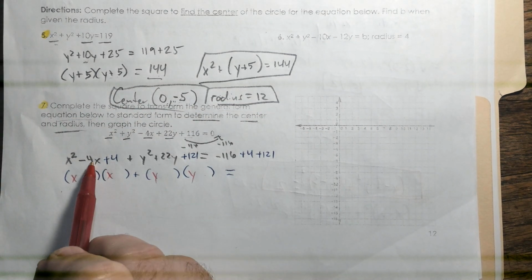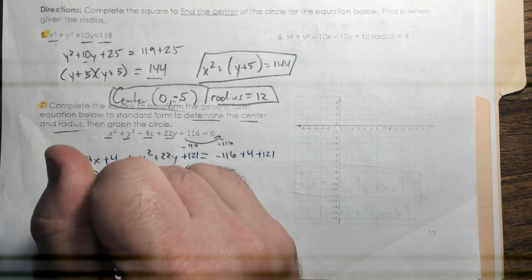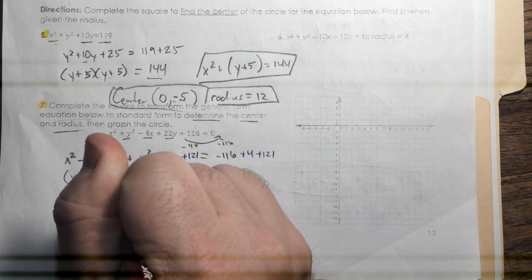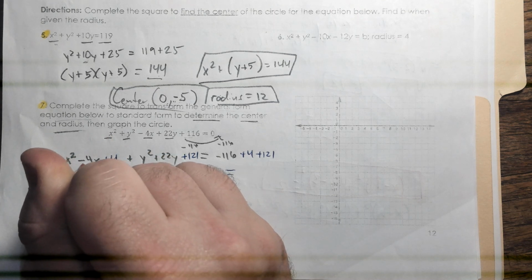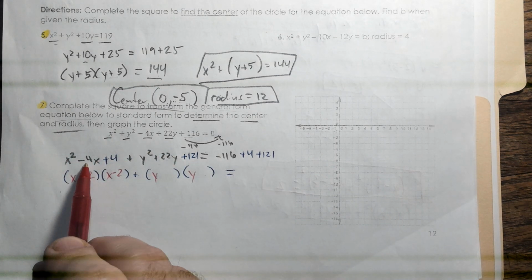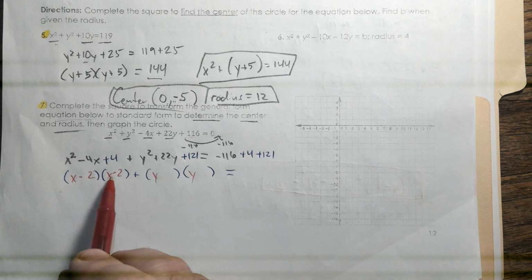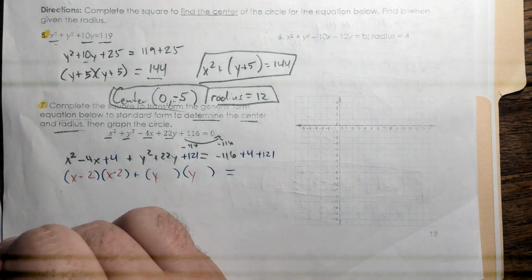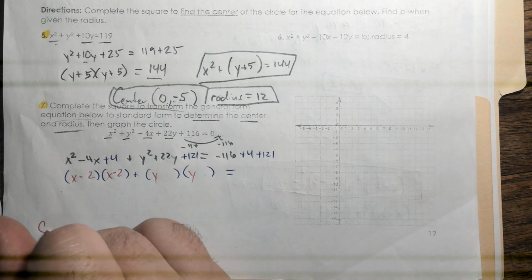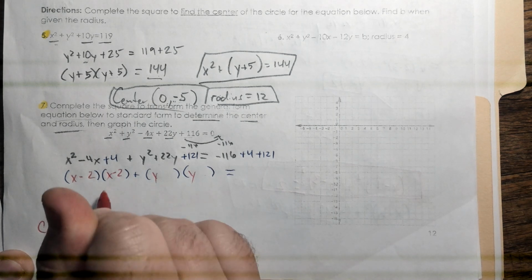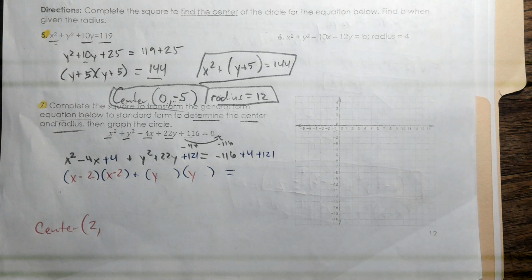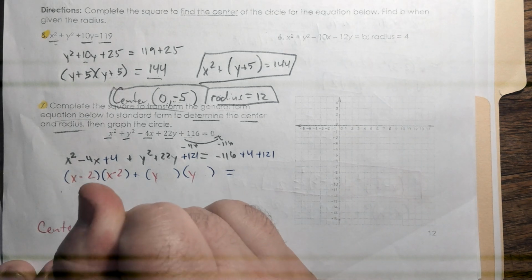So to get 2 times 2, or to get 4, that's 2 and 2. Negative 2 plus negative 2 is negative 4. Negative 2 times negative 2 is positive 4. So over here on our center, our x coordinate is 2, because x minus h, squared.